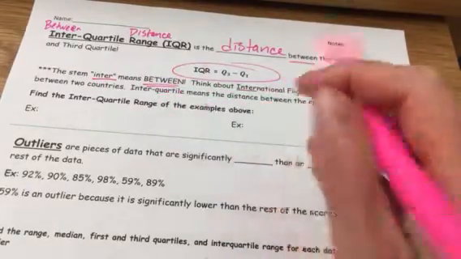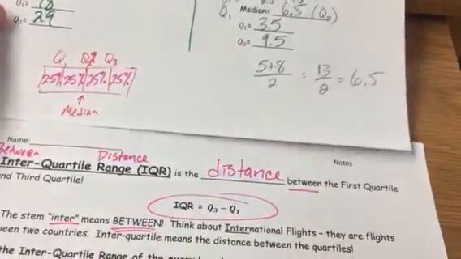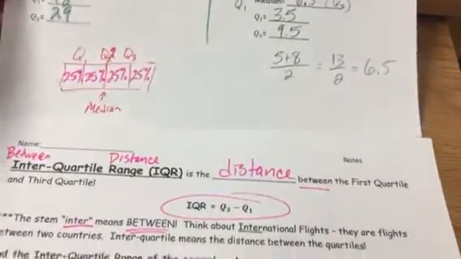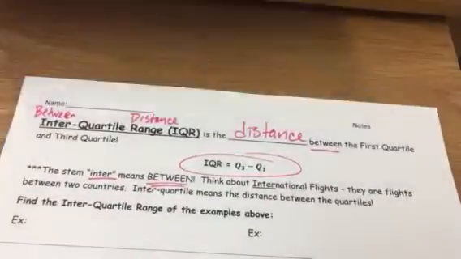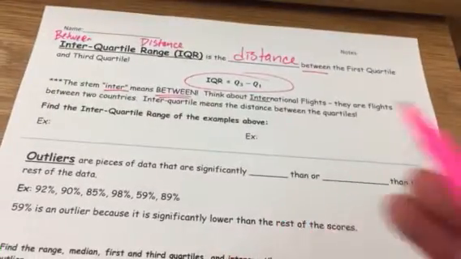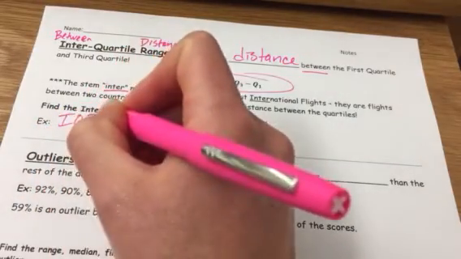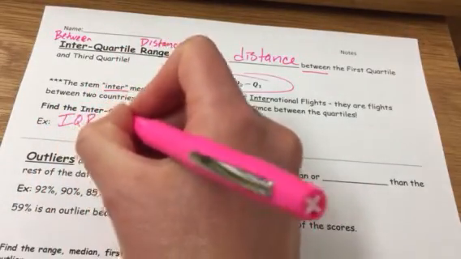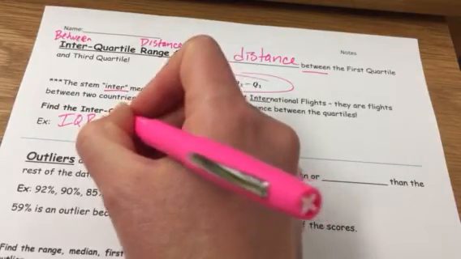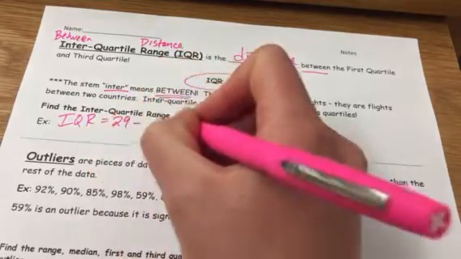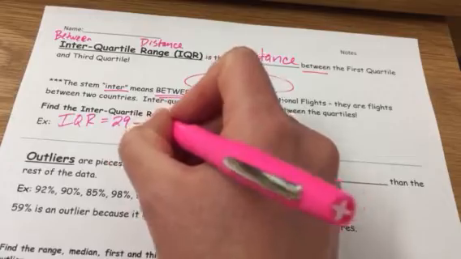So if we go back to these examples, and I'll stack the papers here as best I can, I'll just refer back to it. Our IQR, our interquartile range, for the first example on the front: my Q3 was 29, and my Q1, my first quartile, was 18.